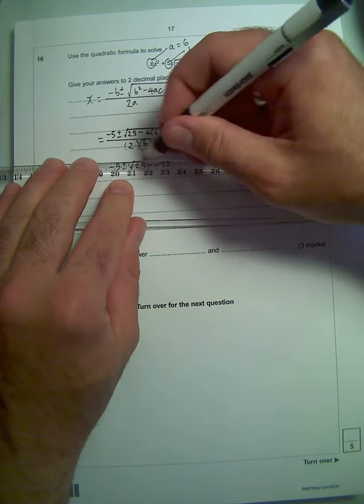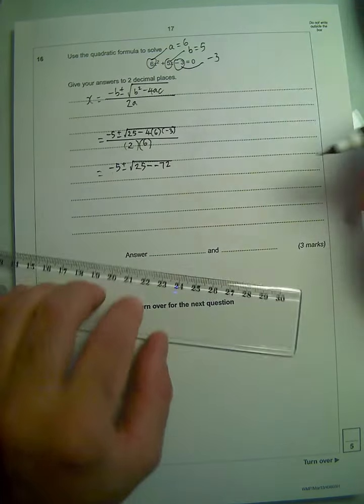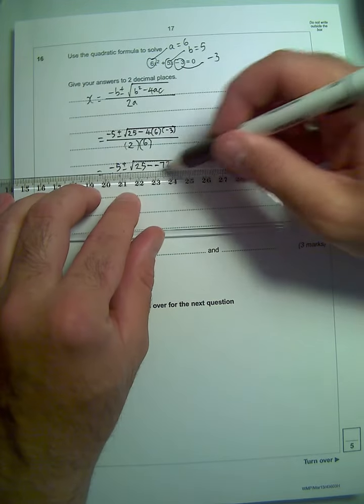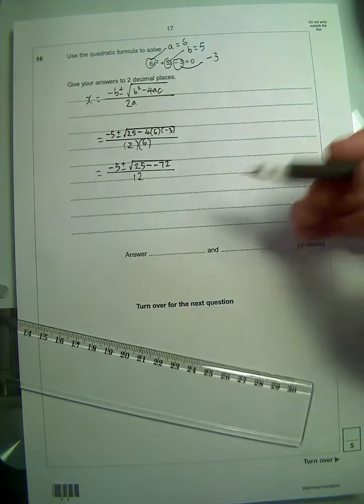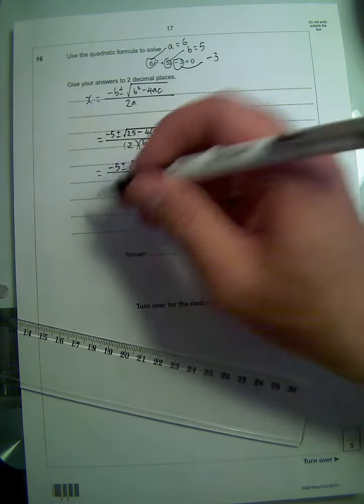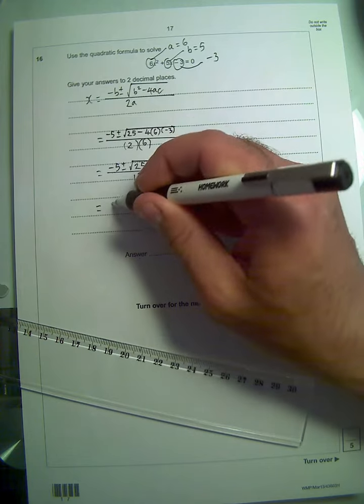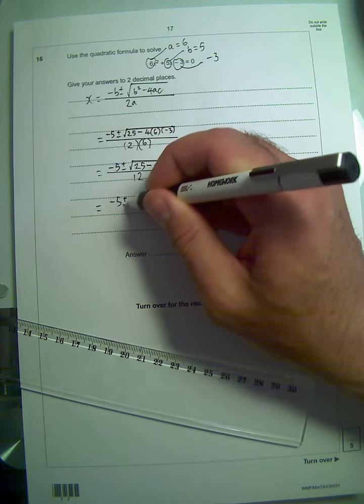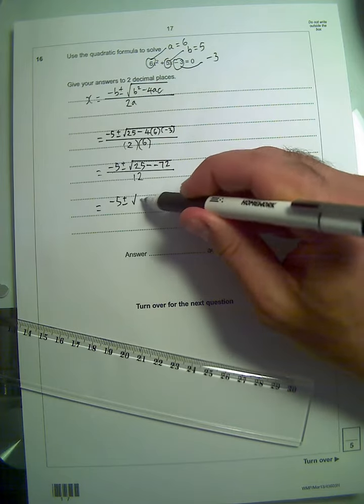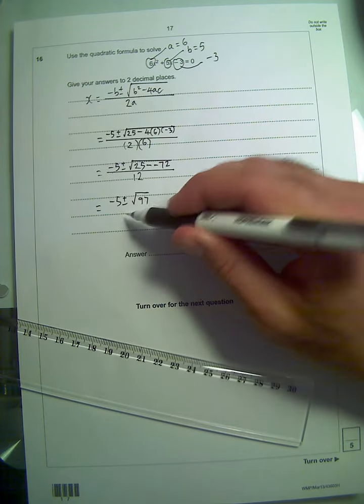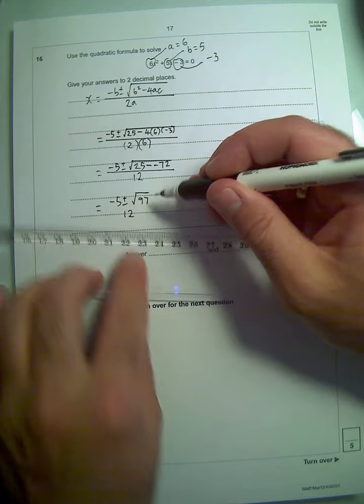So in the square root we've got 25 minus minus 72, all divided by 2 times 6 is 12. Okay, so minus minus makes plus, so that's the same as minus 5 plus or minus the square root of 97, all divided by 12.